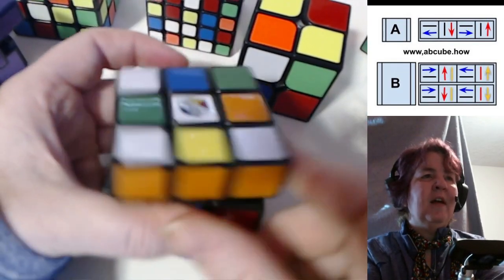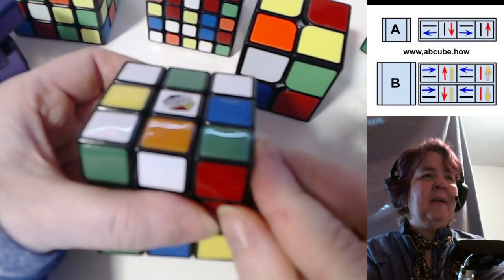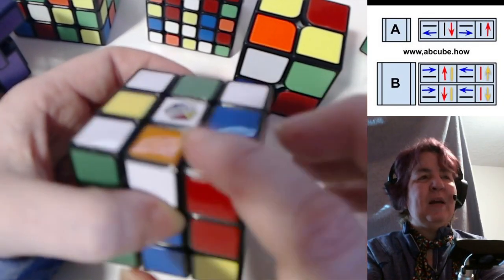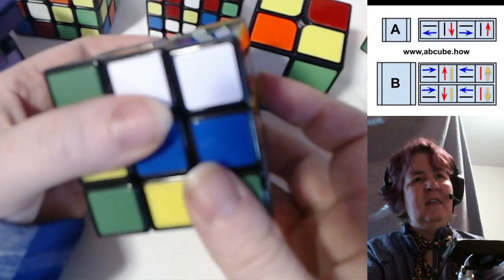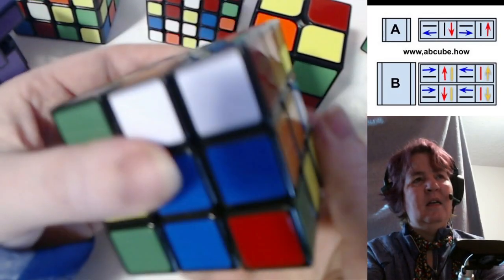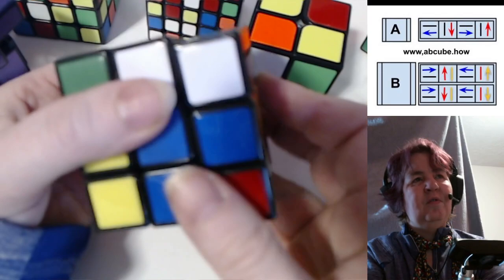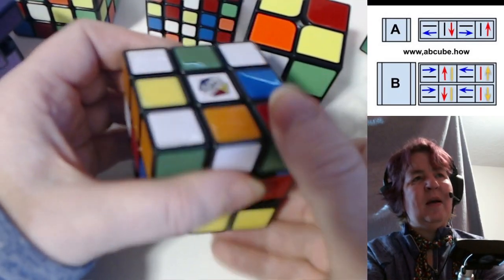White's on top, move it out of the way. White's on top, move it out of the way. Keep going, moving. White is not on top, so Formula A again, until the white gets to the top.